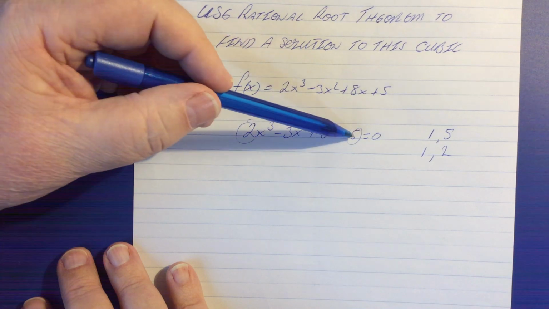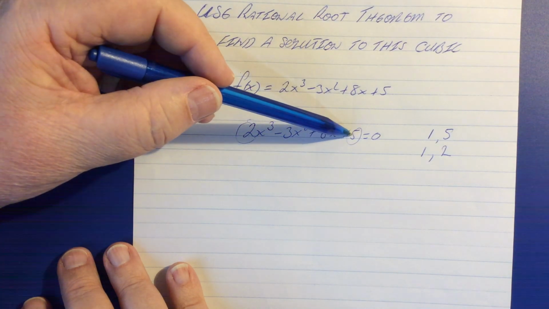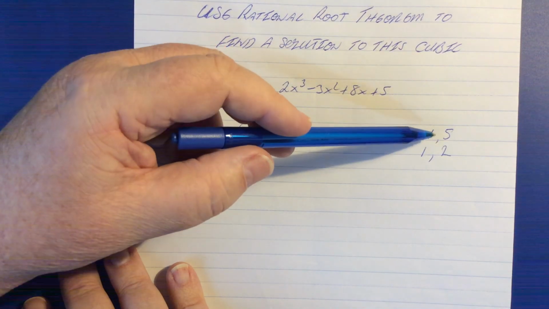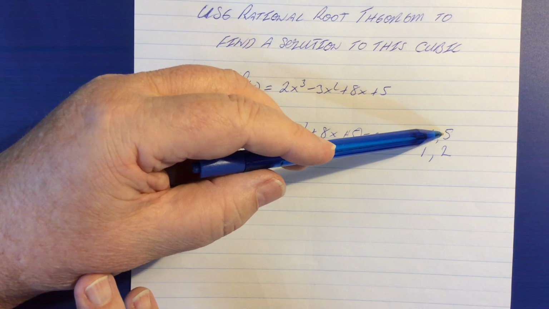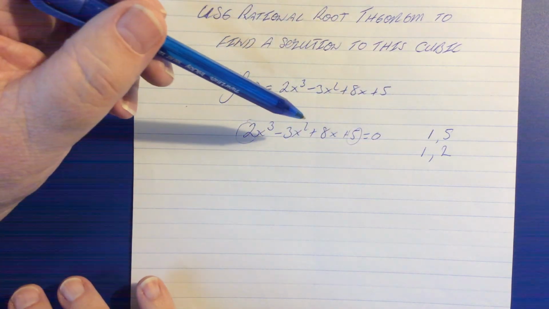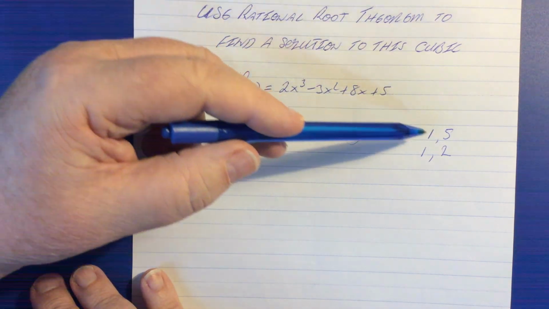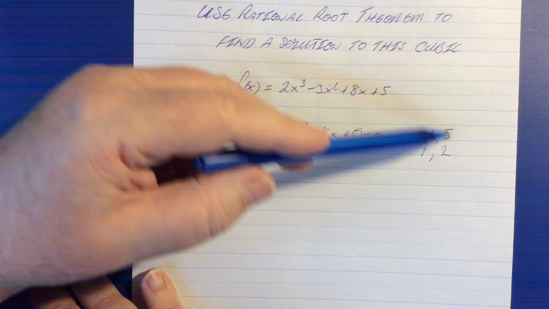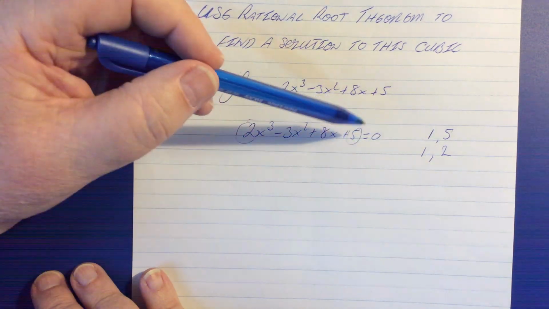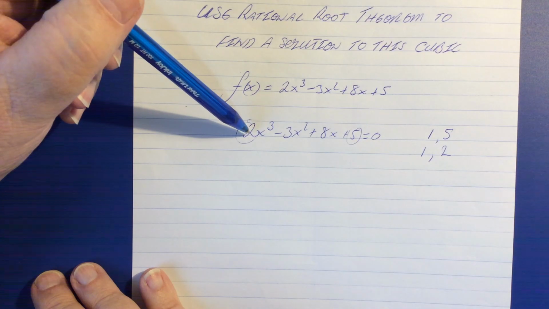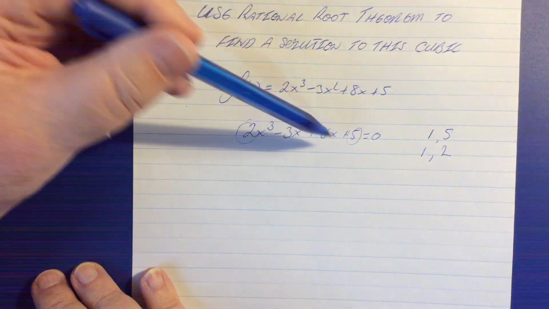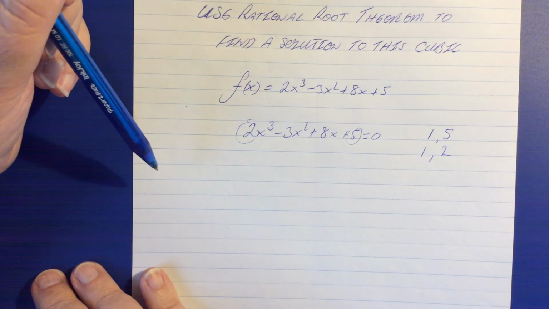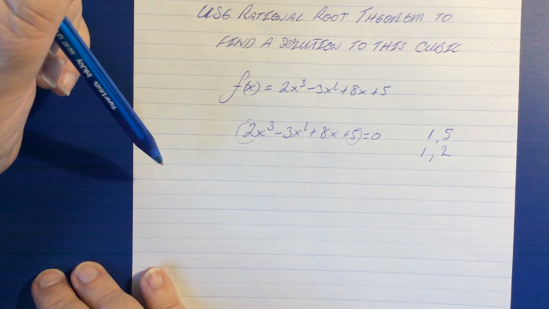So if this were -5, we would have -1, +1, -5, +5. We're just going to assume that all the factors here are positive for this and for this, and let's go to work.